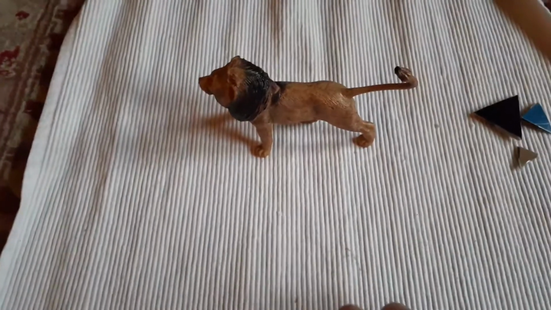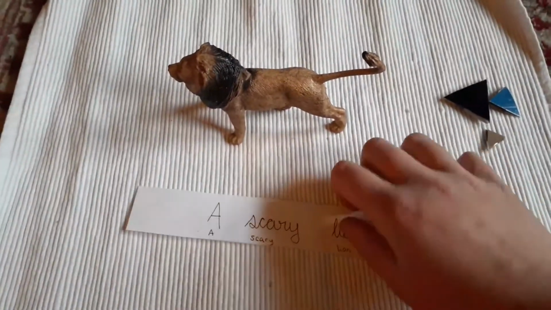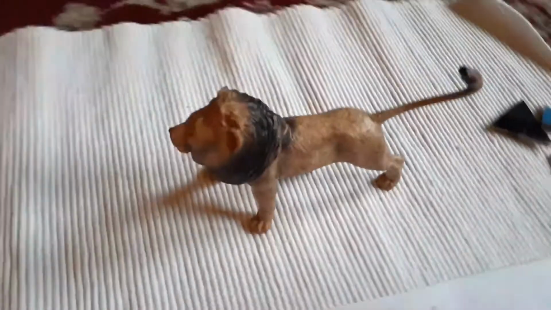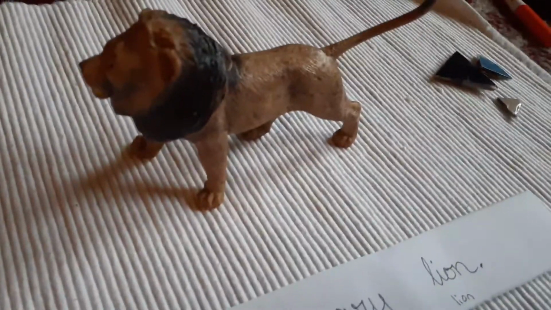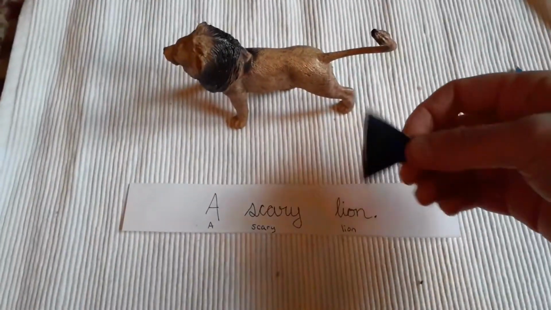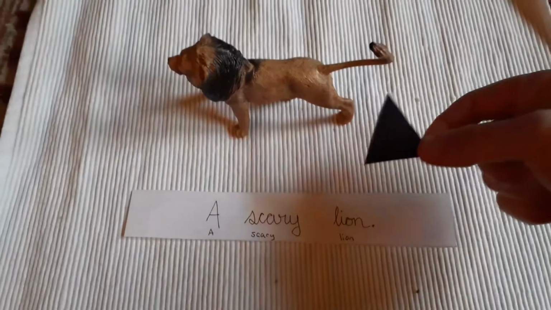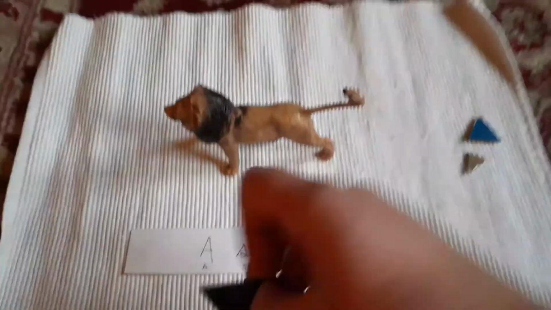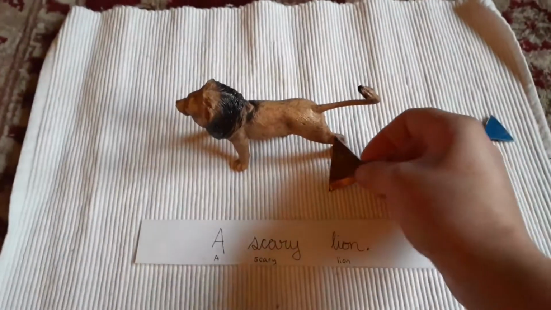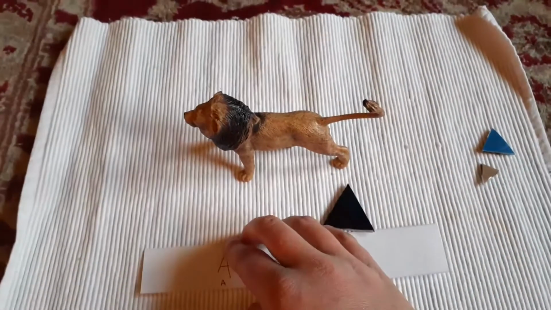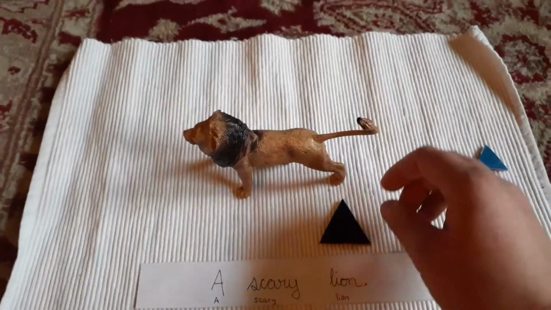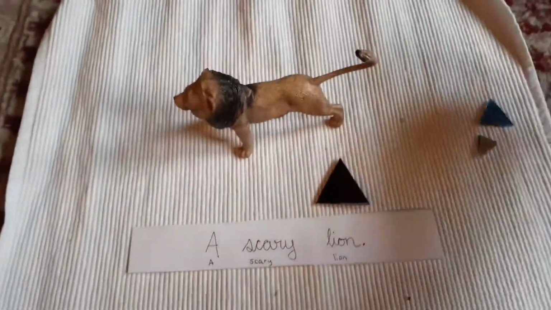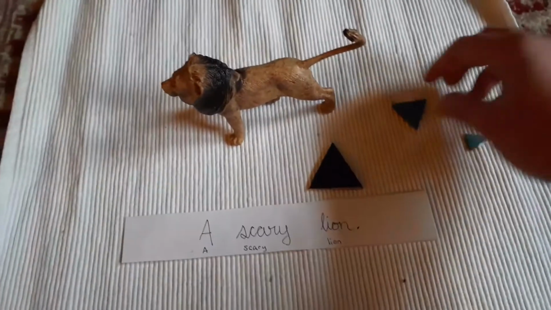Then you can pull something else out and see if your child can put the symbols by themselves. A scary lion. We always want to find the noun first because the noun is the most important word in the sentence. This word, like the adjective, can change, right? And even the article can change, right? This is a scary lion. If there's only one, or if it's a specific one, then we say the scary lion.